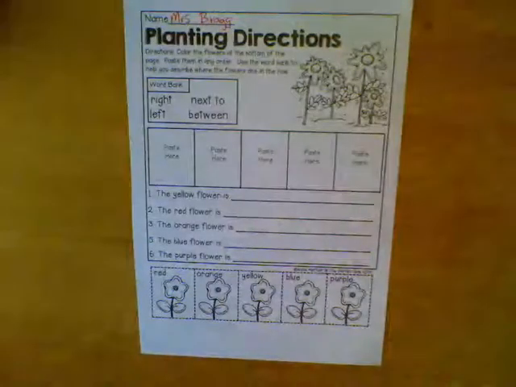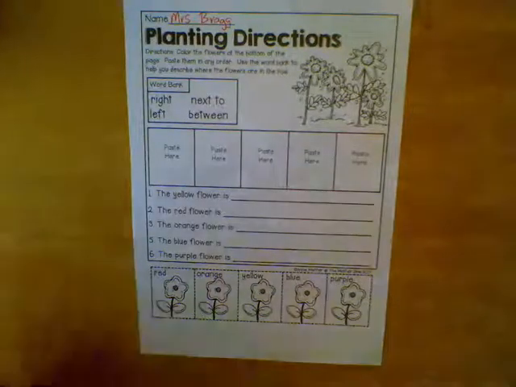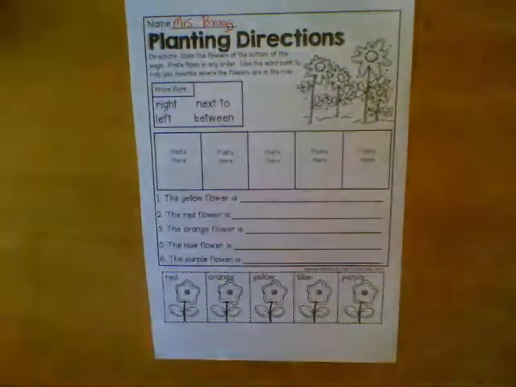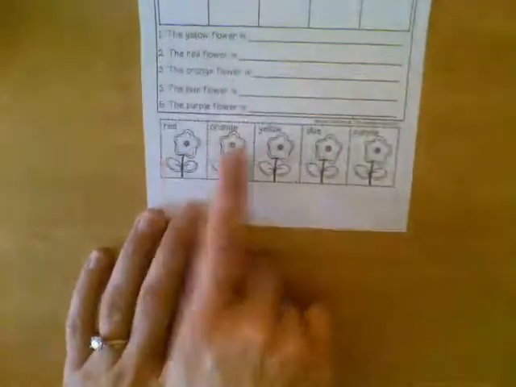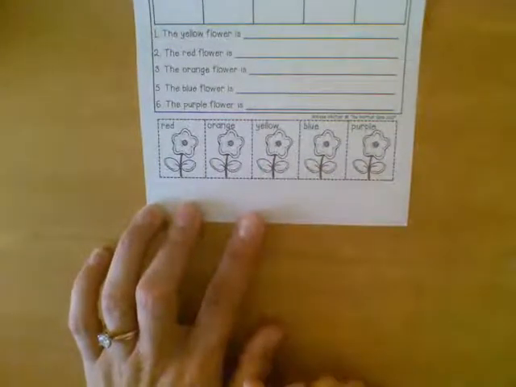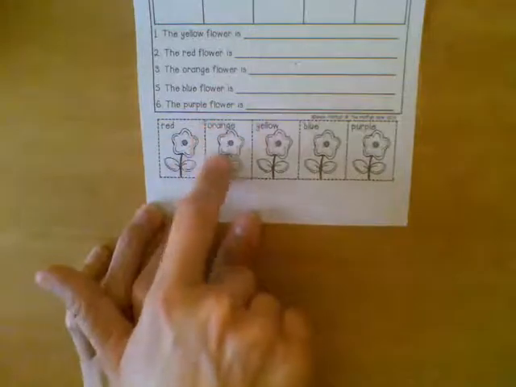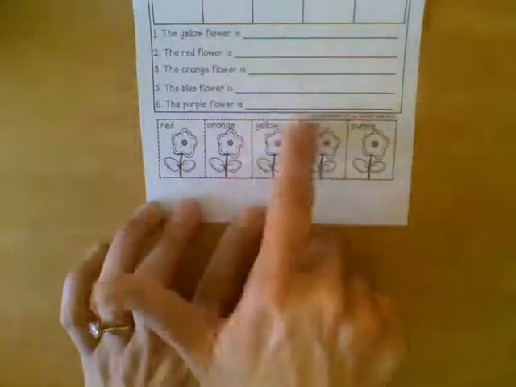The other page I have for you today is this planting directions. So you need to really pay attention to make sure that you're doing this correctly. It says color the flowers at the bottom of the page. So the first thing you're going to do is get out your colors and color the flowers. Now it tells you what color. So this one will be red, this one will be orange, this one will be yellow, blue, and purple. After you've colored them, you need to cut them out.